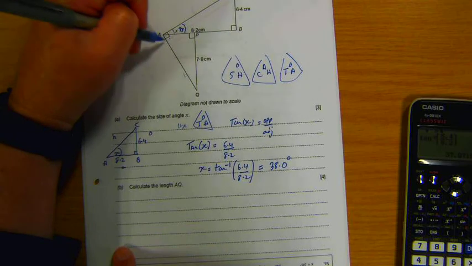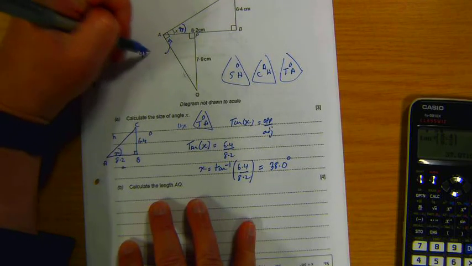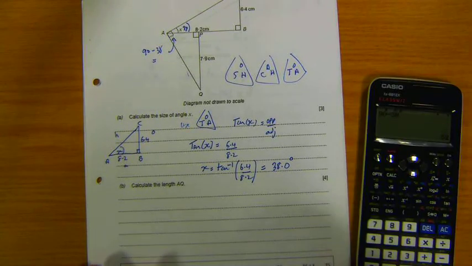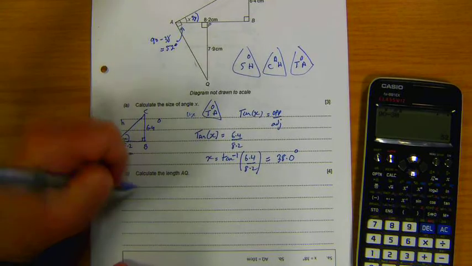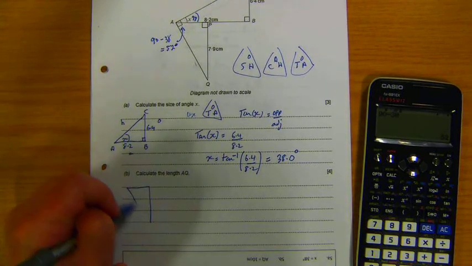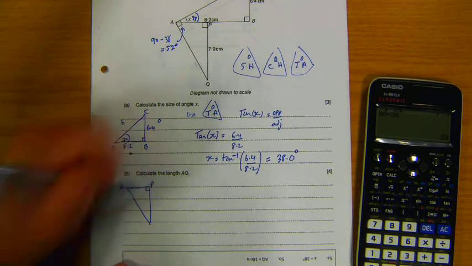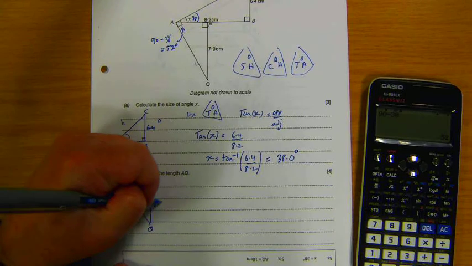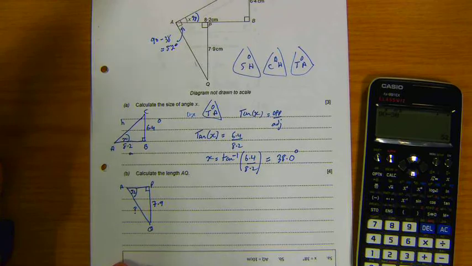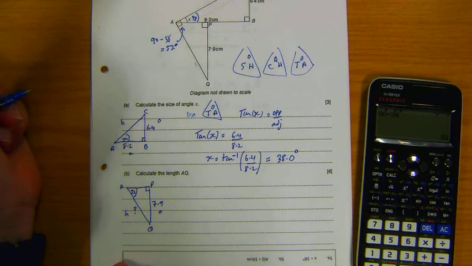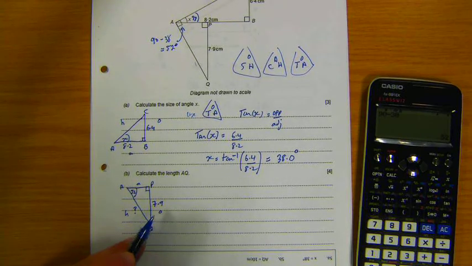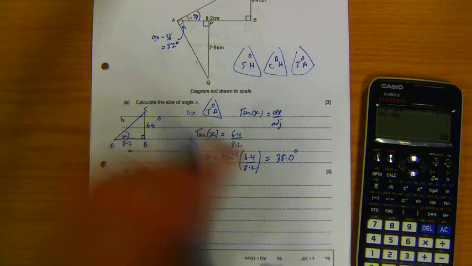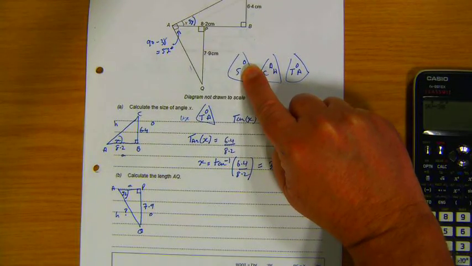I know that that is a right angle, so this bit in here is going to be 90 less 38. So 90 minus 38 equals 52 degrees. Right, so let's draw my lifted out triangle. This is APQ. I know that this angle here now is 52, and I know that PQ is 7.9, and I want to find AQ. AQ is my hyp, 7.9 is my op, AP is my adj. So I need the relationship that includes op and hyp, which is sine. I'm trying to find the hypotenuse, which means I've got to do opposite divided by sine.